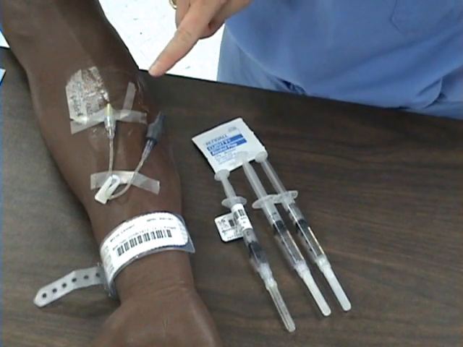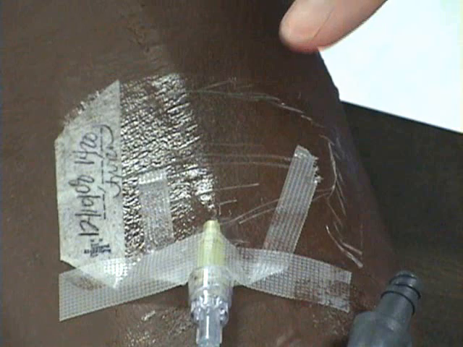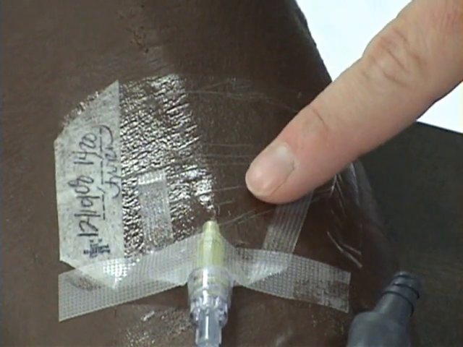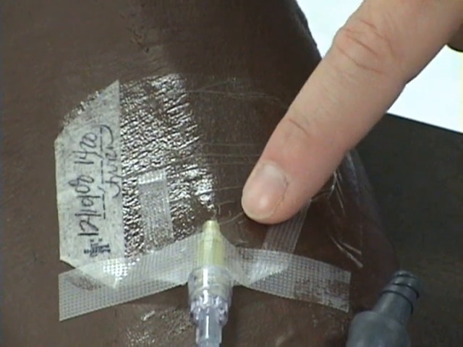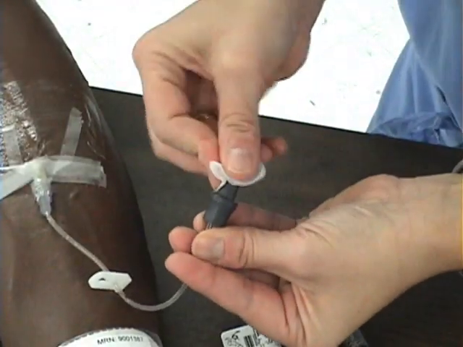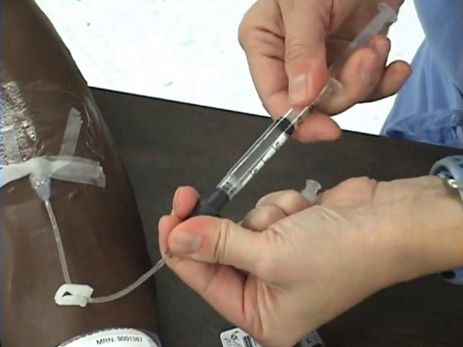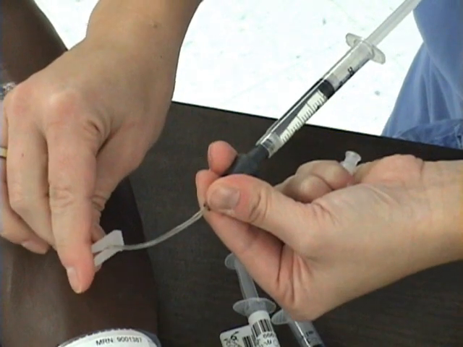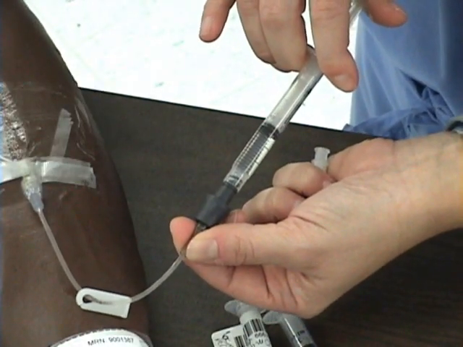Before administering the medication, I want to check the IV site. I see no evidence of infection, infiltration, or phlebitis at the IV site. The patient does not report any pain. I will swipe the port with alcohol. I'll attach my saline flush by twisting and then unlock the clamp. I will flush slowly and check with my patient to see if he is having any pain.